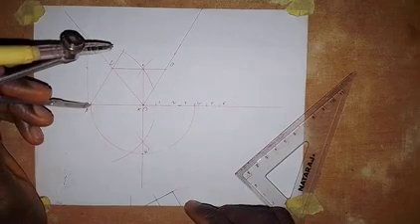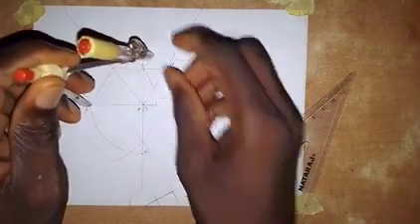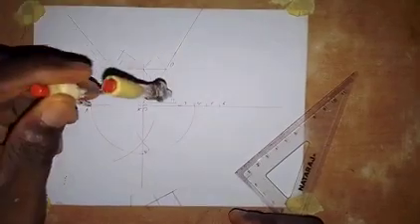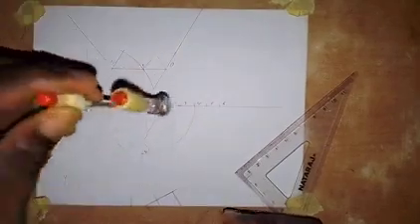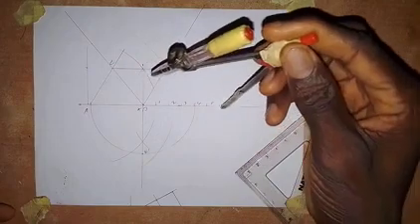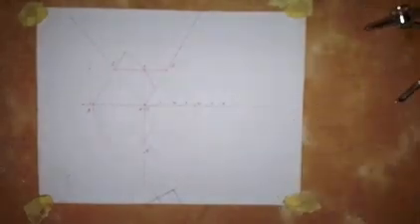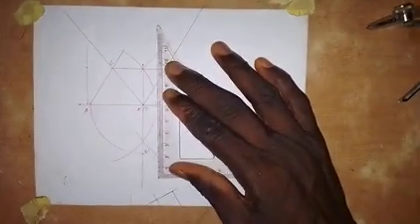Putting the pinpoint of my compass at A and extending it to a convenient radius, I draw an arc up here and down here. Putting it at 6, I draw an arc here and here. Then I draw the bisector.